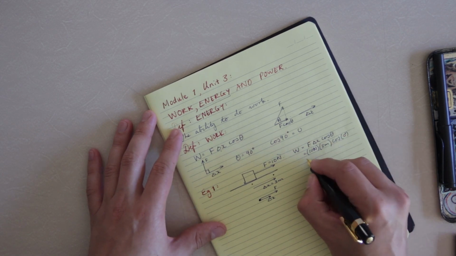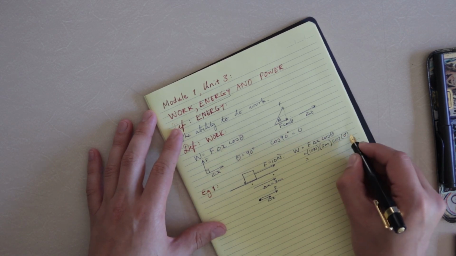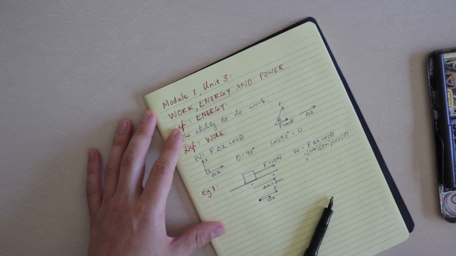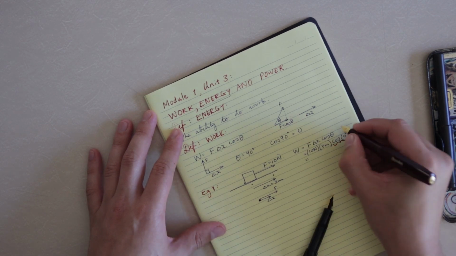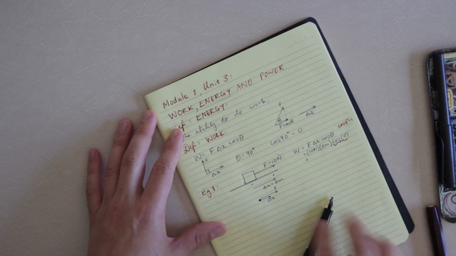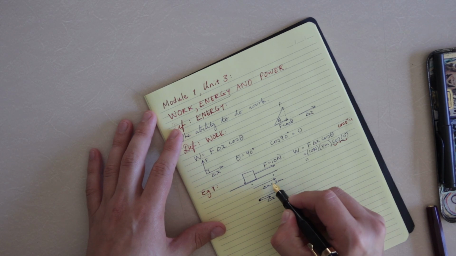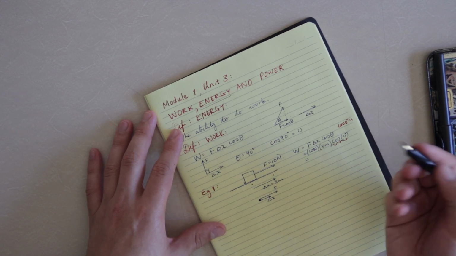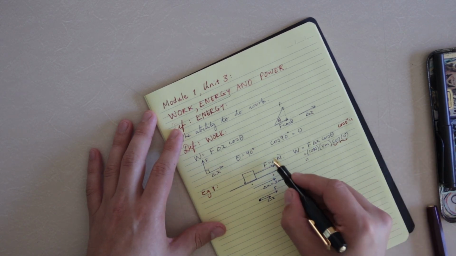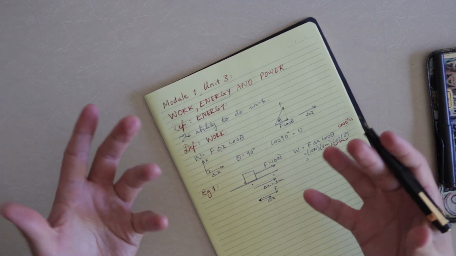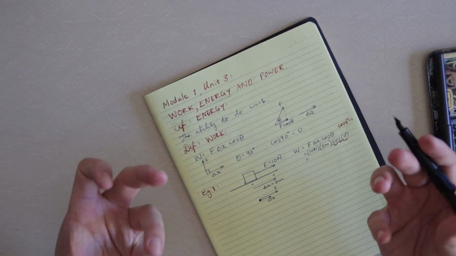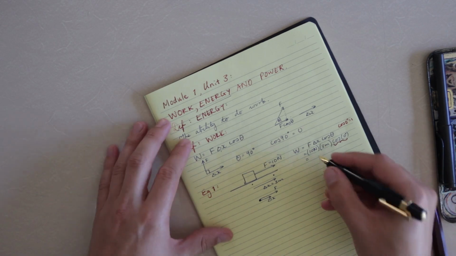Alright, so cos of 0 degrees, we know that that's equal to 1. Cos of 0 degrees is always going to be equal to 1. So in fact here, when my force is acting parallel to my displacement, then my work is at what we call a maximum. As the angle changes, my work is going to change, even though my force and my displacement remain the same.